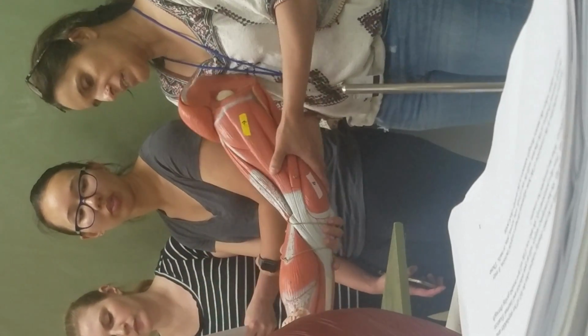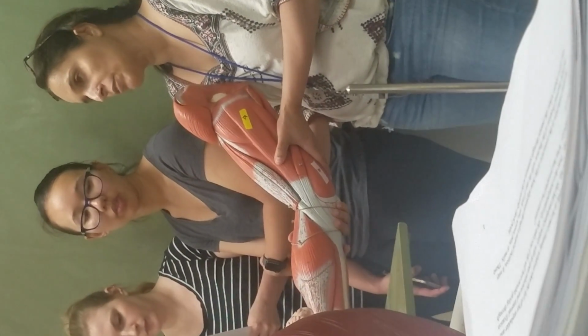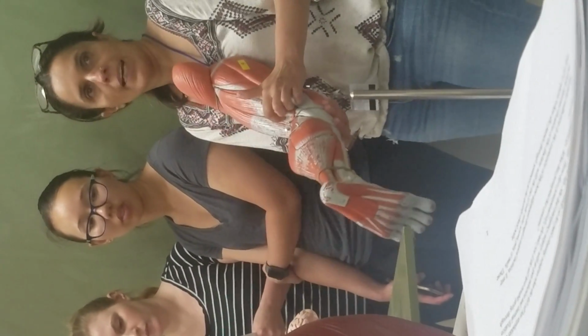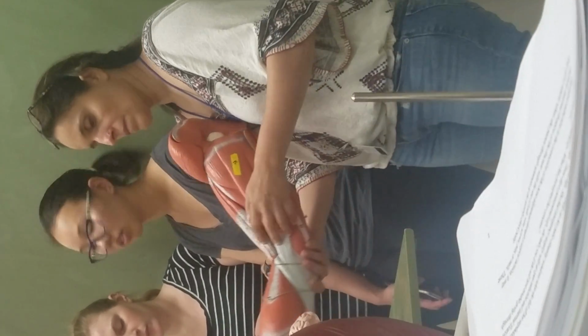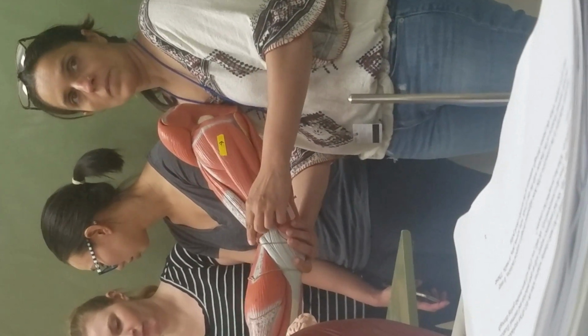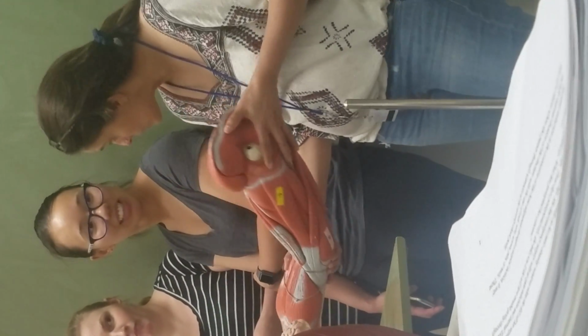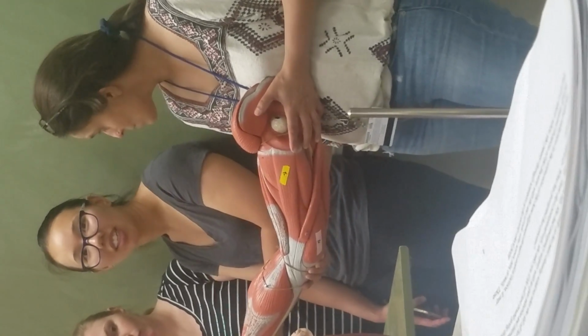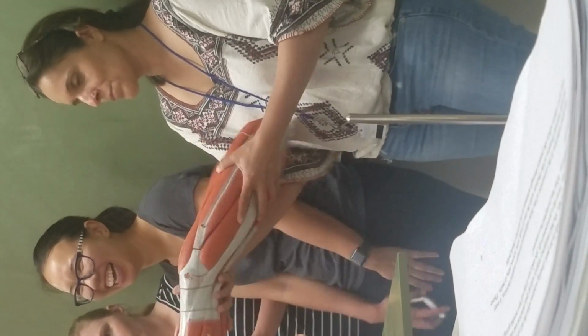The back one, which one is biceps femoris? The one in the center. And this one? Semimembranosus. And the inside one is semitendinosus. Okay, what is the name of this? You didn't do this before? Okay, where is tibialis anterior?